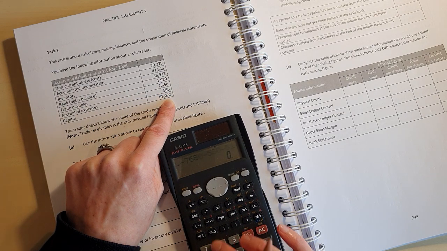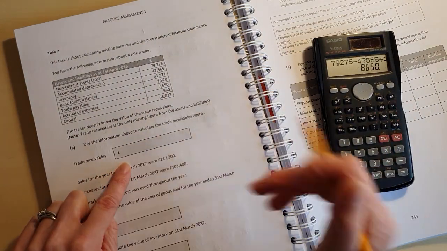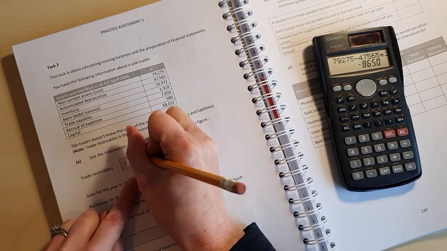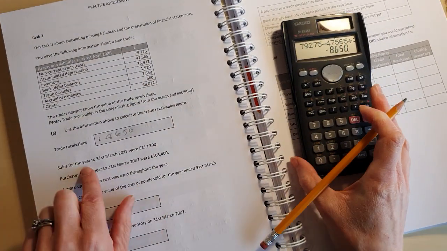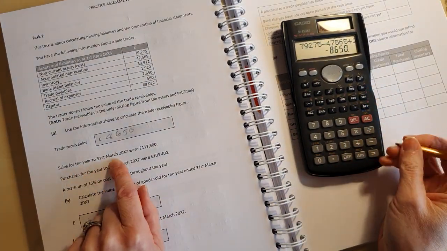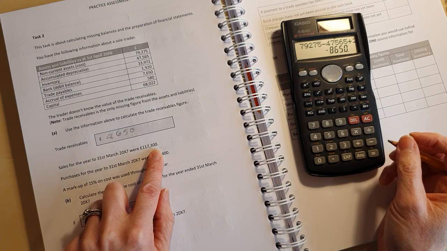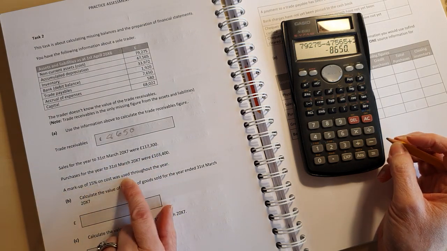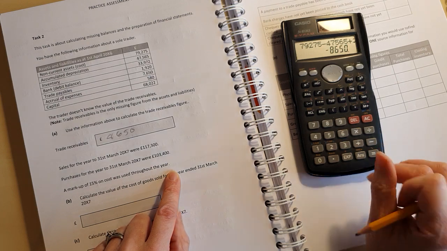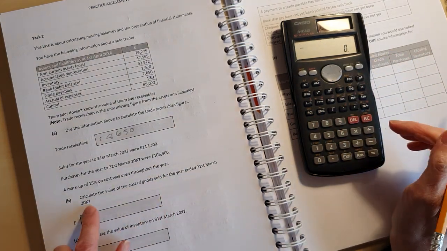Capital. Trade receivables 8,650. Sales for the year to 31st of March. Was that purchases? A markup of 50% on cost was used throughout the year? Oh gosh, that's so hard to remember to do this.